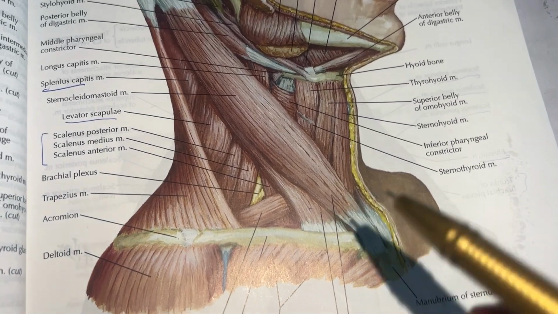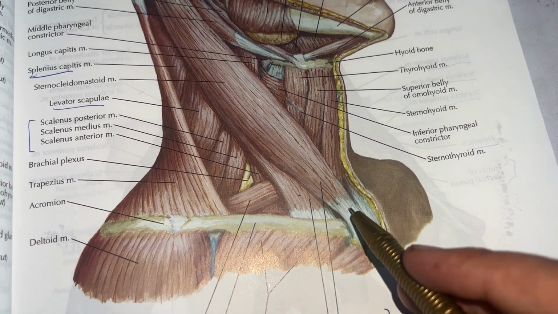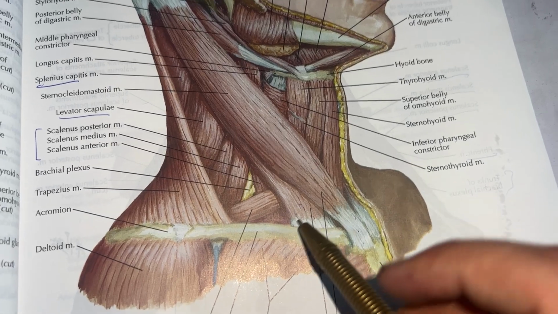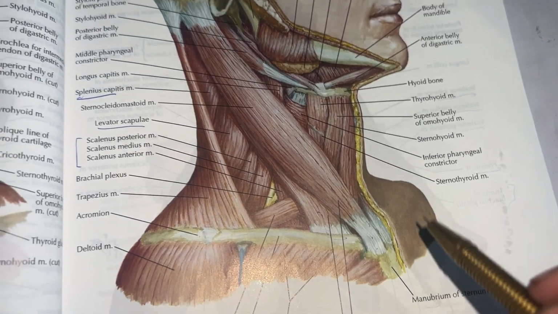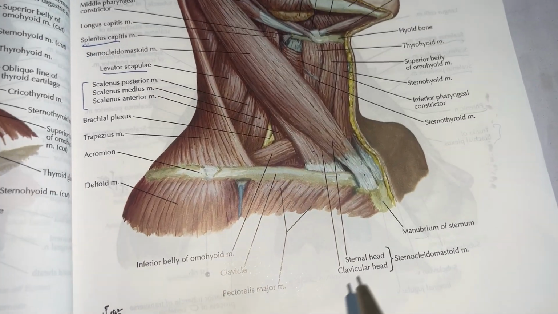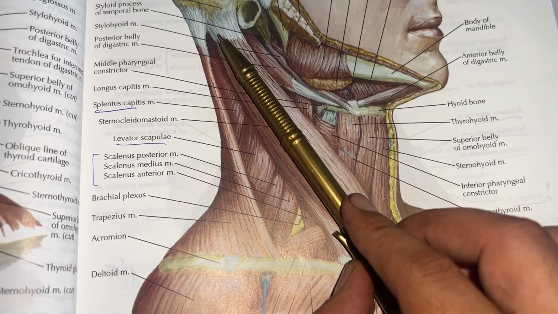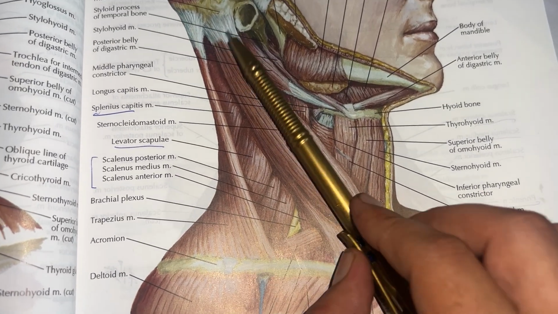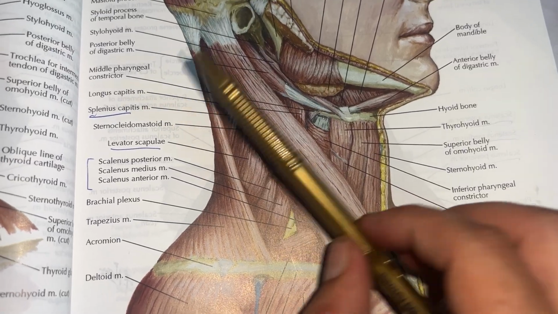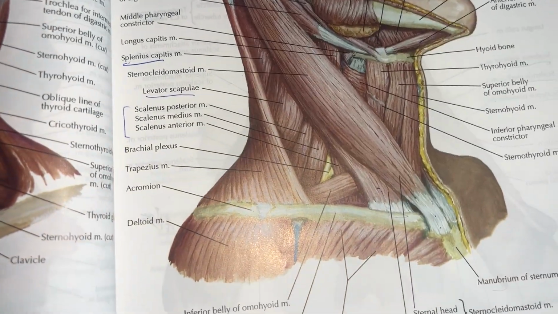So it inserts on the sternum. This is the sternal head, and this head inserts on the clavicle, so it is the clavicular head. So this muscle, sternocleidomastoid, divides the neck into two triangles, anterior triangle and posterior triangle on each side. So let's talk about the posterior triangle.